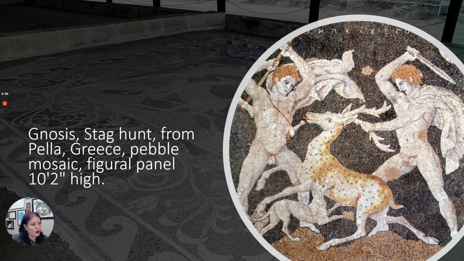This particular one, the stag hunt, is one of the earliest mosaic signatures, artist signatures known, and we know that the person who made it was named Gnosis because it says Gnosis made it on the mosaic, which is kind of cool. So it's a very, very early artist signature.